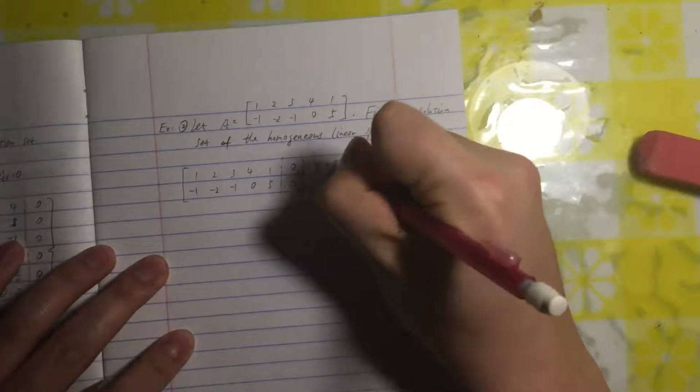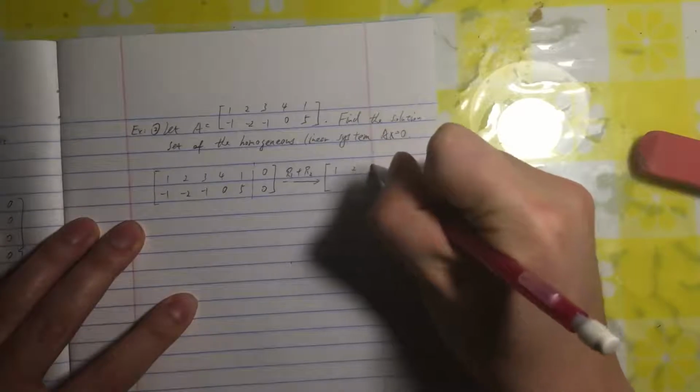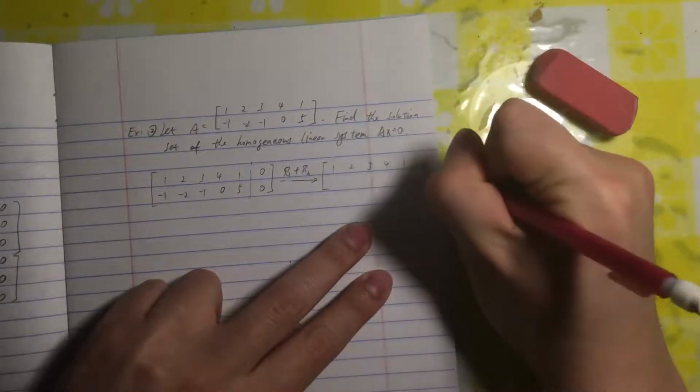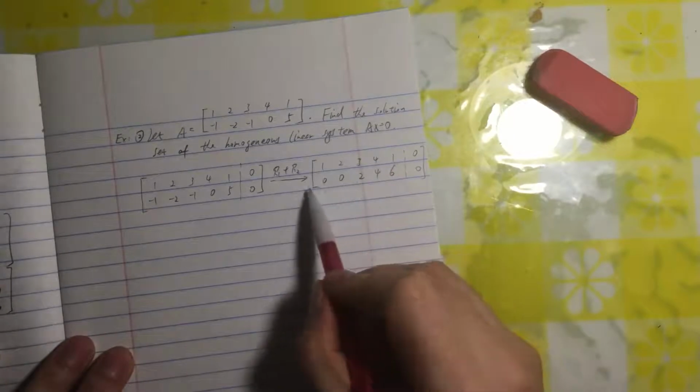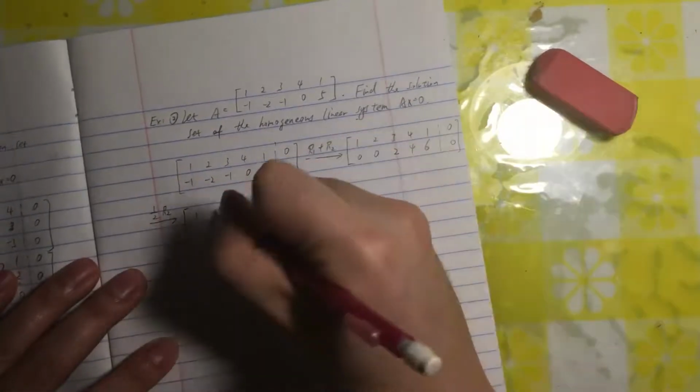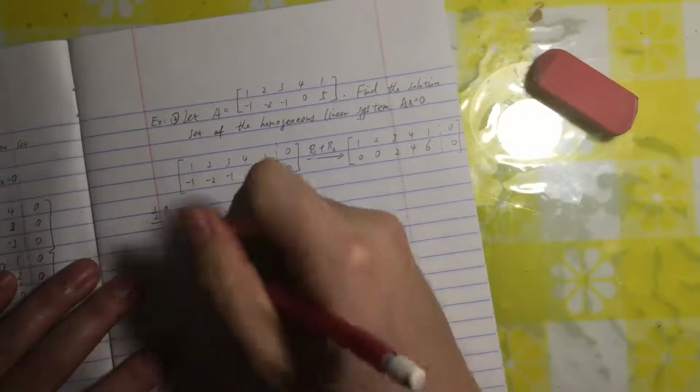I can first of all add row 1 to row 2. I get 1, 2, 3, 4, 1, 0 in the first row. 0, 0, 2, 4, 6, 0 in the second row. Next, in the second row, try to make the first non-zero entry to be 1. Here I can divide second row by 2. Keep first row the same. 1, 2, 3, 4, 1, 0. Divide second row by 2. I get 0, 0, 1, 2, 3, 0.